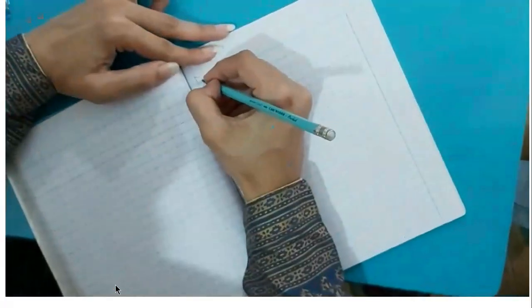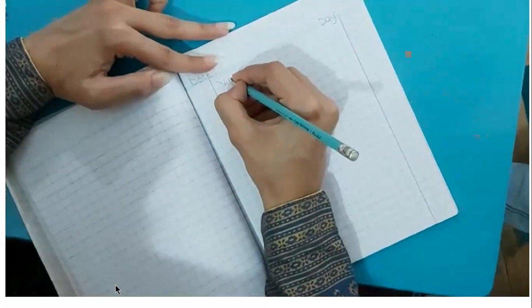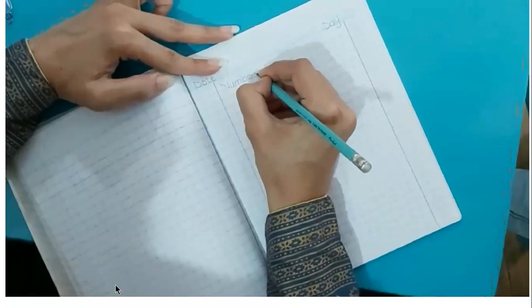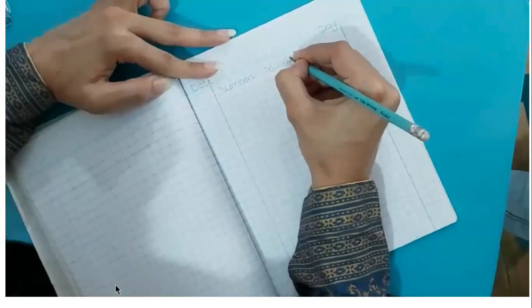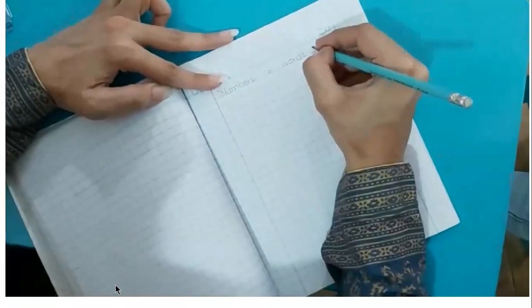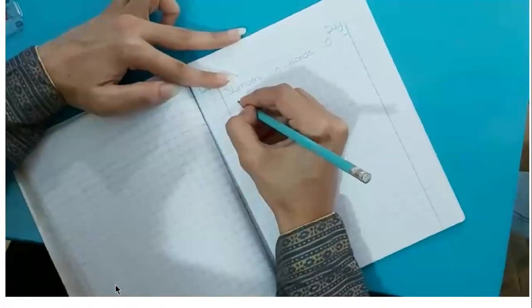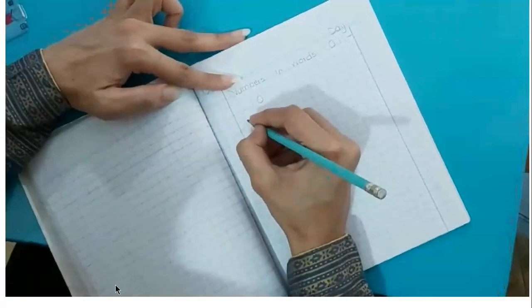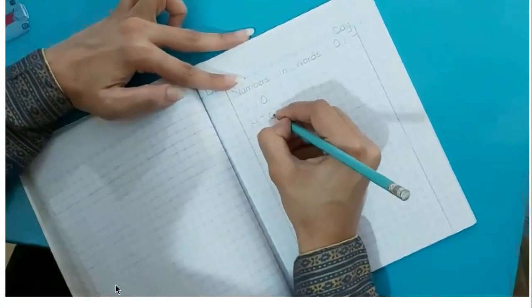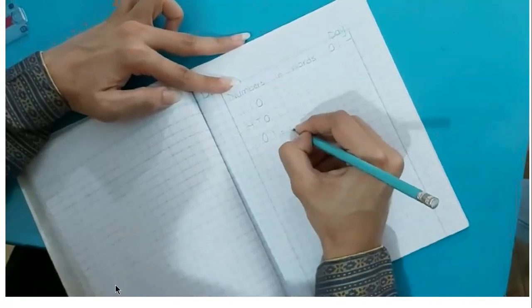First of all, draw margin lines on both sides of paper. Then write date and day at the top of your page. Then give the heading of numbers in words from 101 to 110. Then write the place value number HTO and then write the number under it, 101.